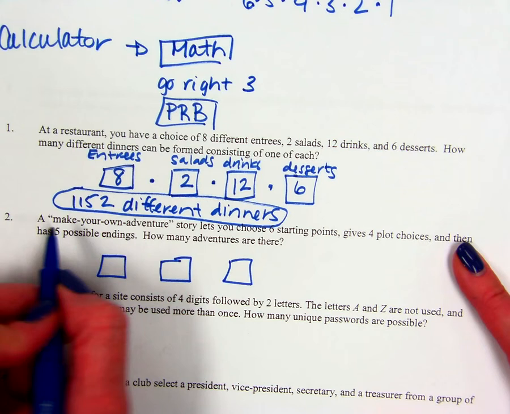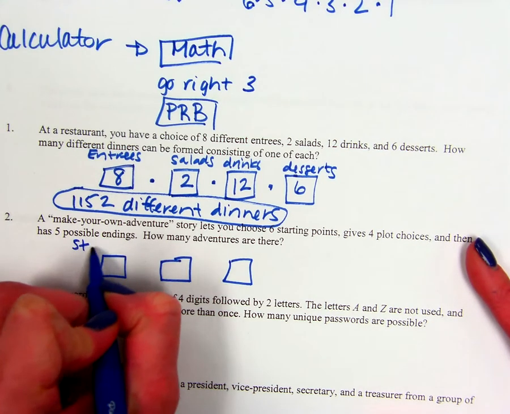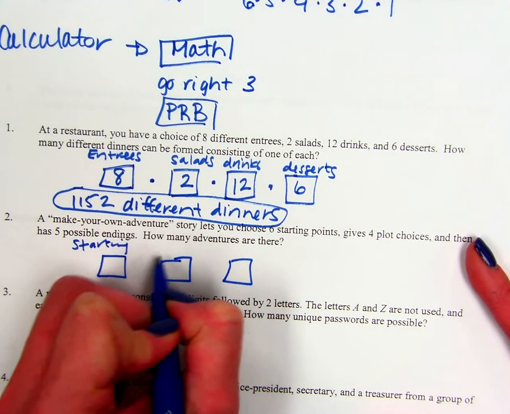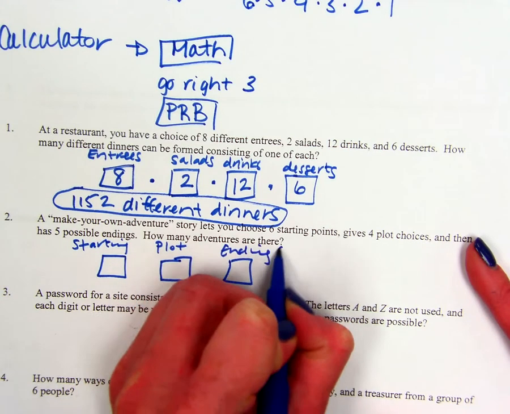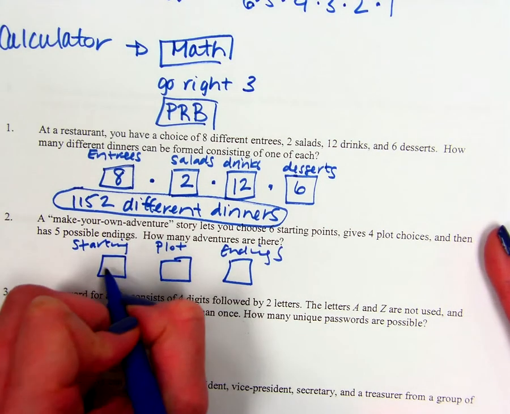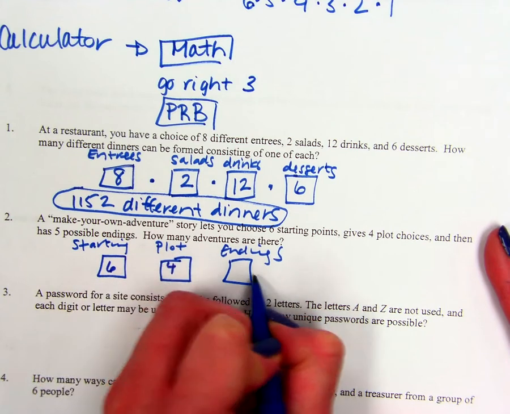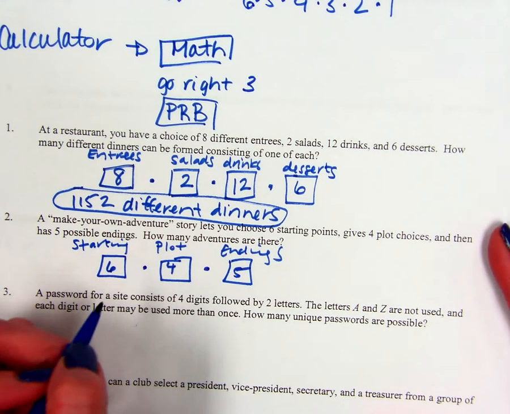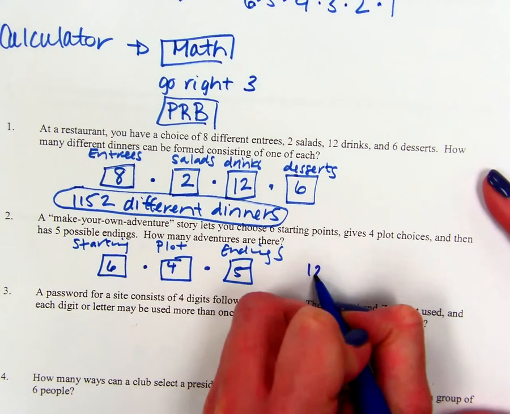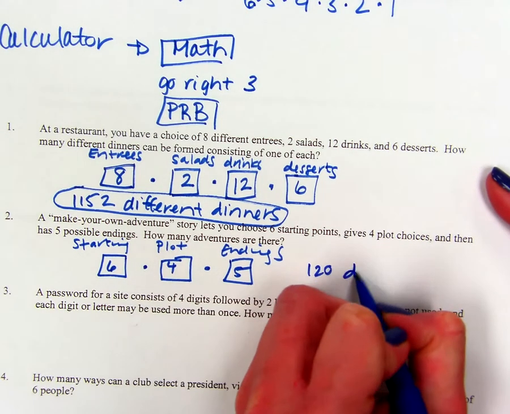We started with our starting points, and then we have plot choices and endings. I'm going to fill in those boxes. So I will have a 6, a 4, and a 5. Same thing as I did up top, I'm going to multiply those 3 together, and I'm going to get my total, which is 120 different adventure options.